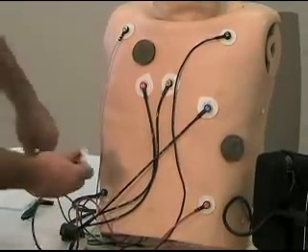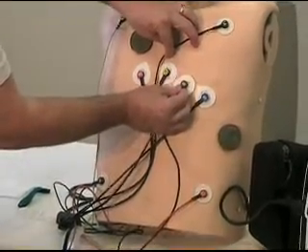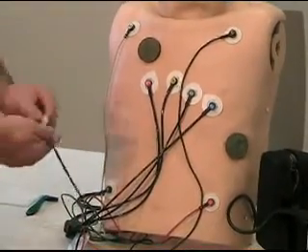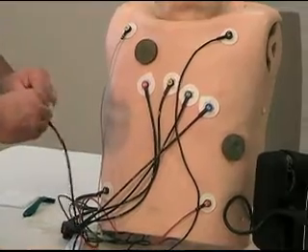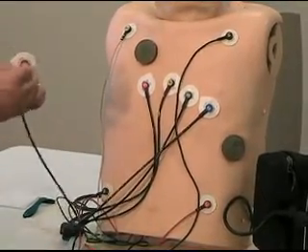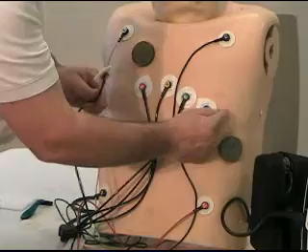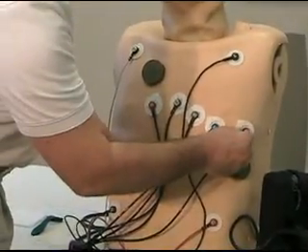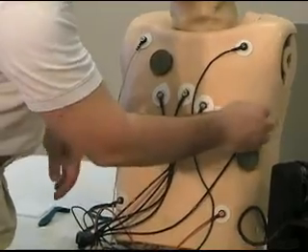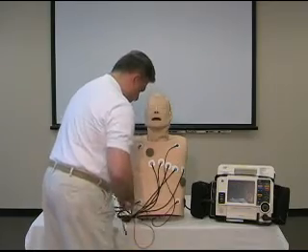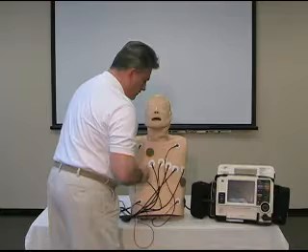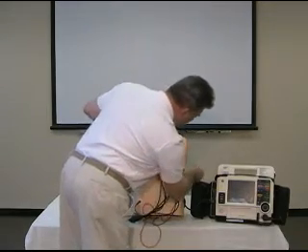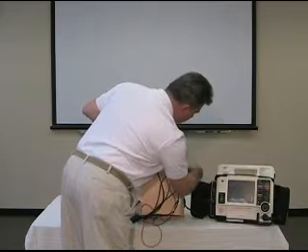V3 goes directly in between V2 and V4. Next lead is V5. V5 goes in the same horizontal plane as V4, but in the anterior mid-axillary line. V6, again on the same horizontal plane as V4 and V5, but mid-axillary.